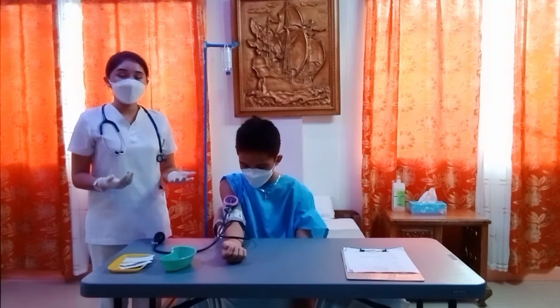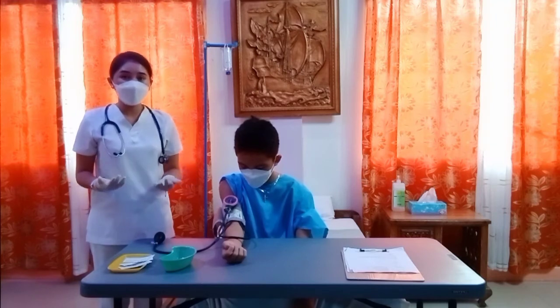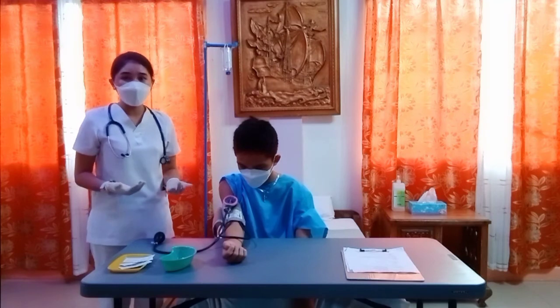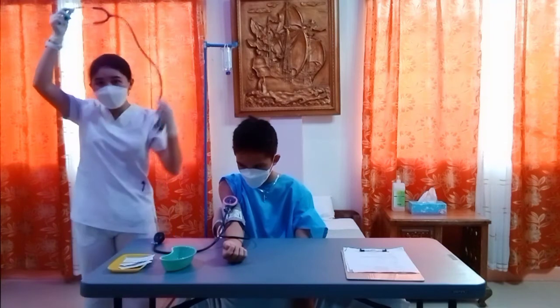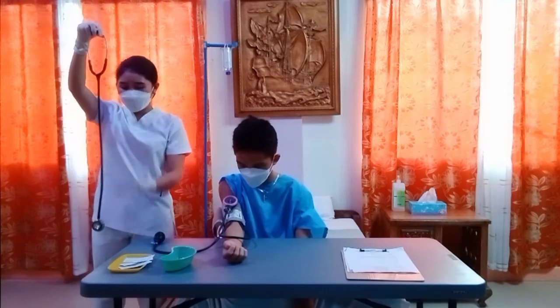This is done to ensure that the cuff is placed in the proper placement and it gives an estimate of the systolic blood pressure. Next is to clean the earpiece of the stethoscope and ensure that the diaphragm hangs freely.